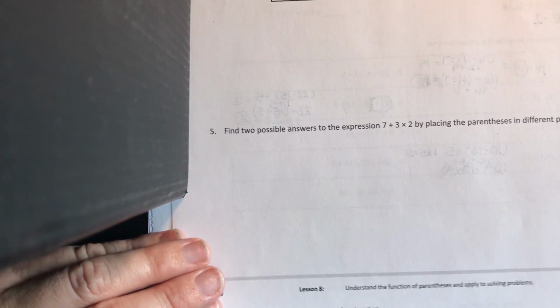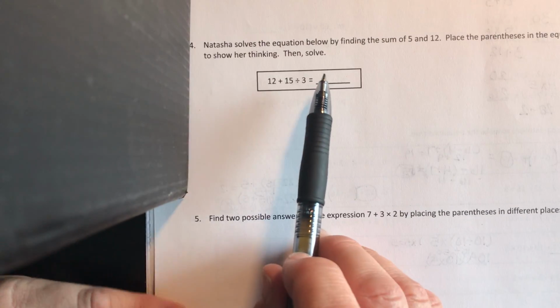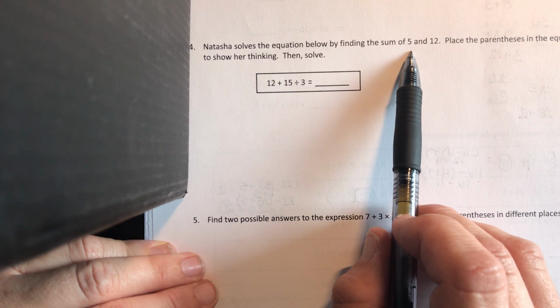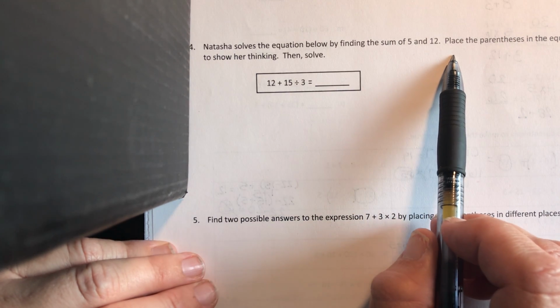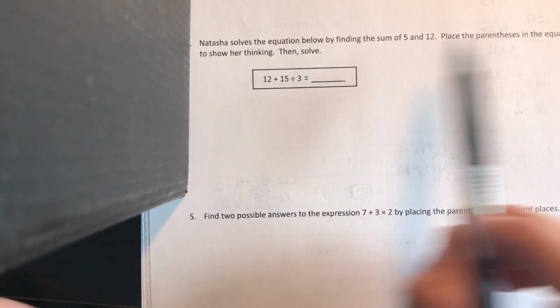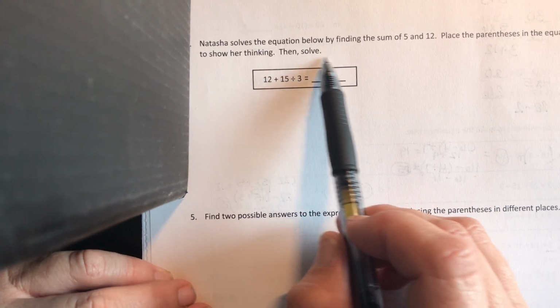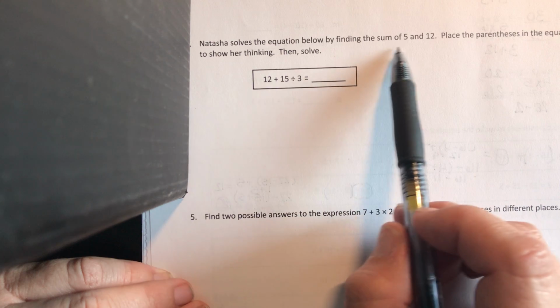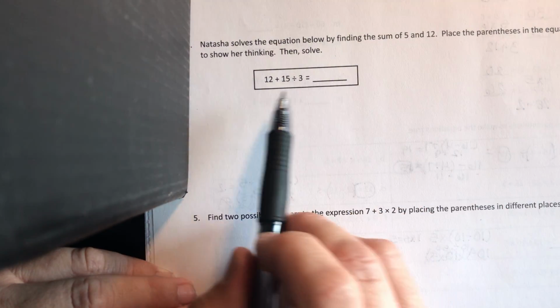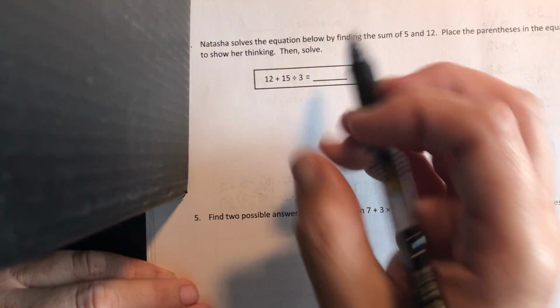Alrighty, then let's go over number 4 together. Natasha solves the equation by finding the sum of 5 and 12. So the sum is the answer to an addition problem. Place parentheses in the equation to show her thinking, then solve. So the sum of 5 and 12. I have my 12.